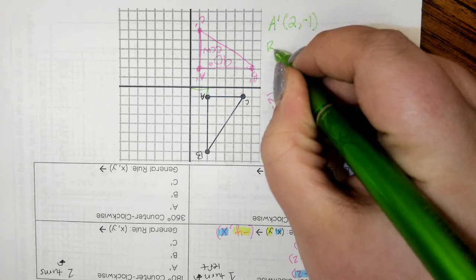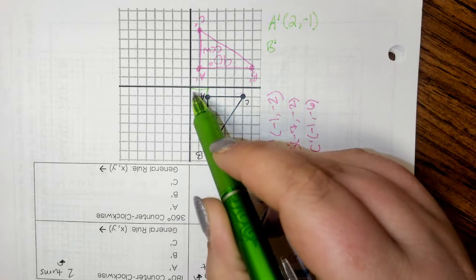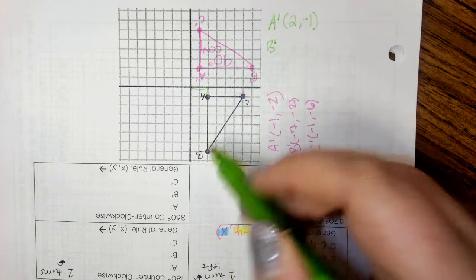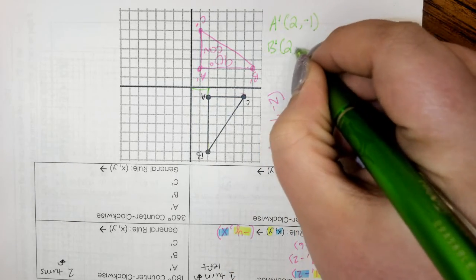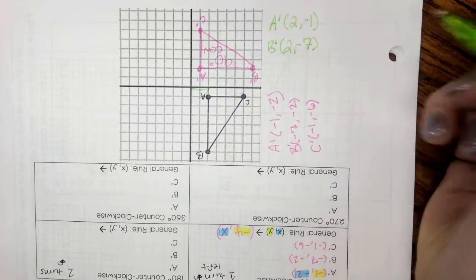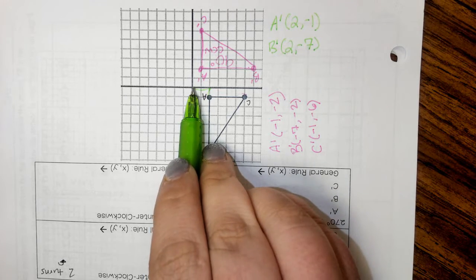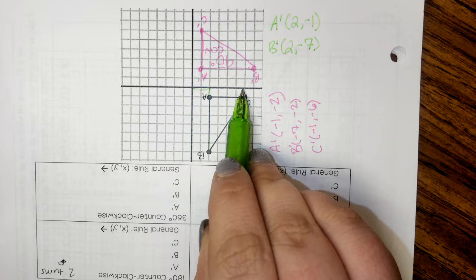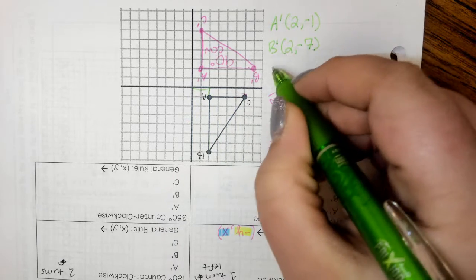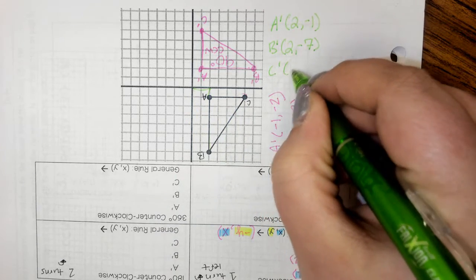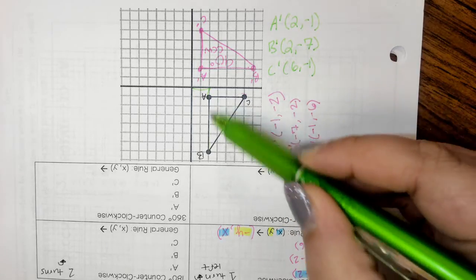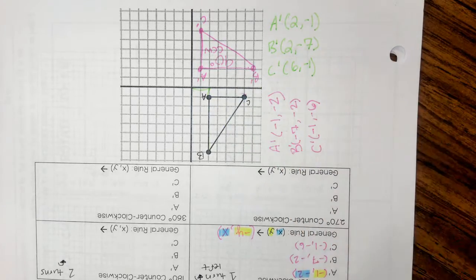B prime is located to the right 2 and down 7, or positive 2, negative 7. And C prime is located right 6 and down 1, or 6, negative 1. Now that I have my new ordered pairs, we can turn our page back to normal.